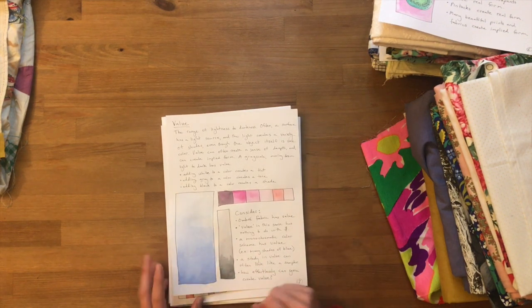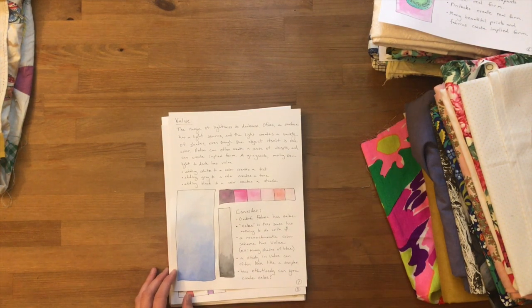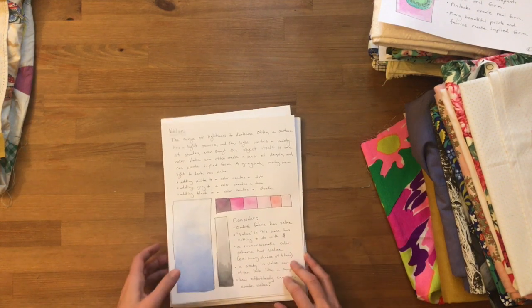This blue reminds me a lot of indigo being dipped and that natural, beautiful ombre color that happens in the fabric.